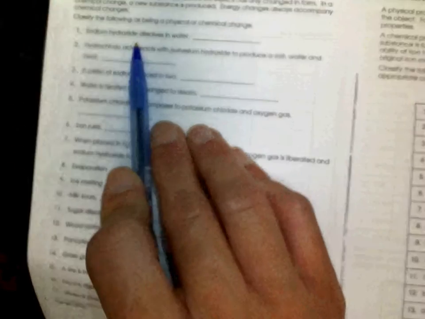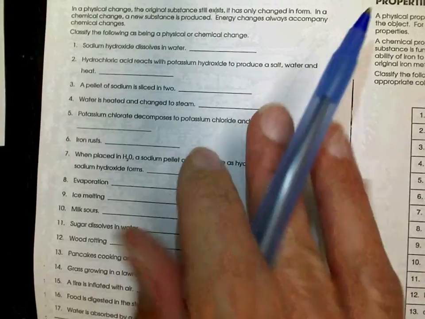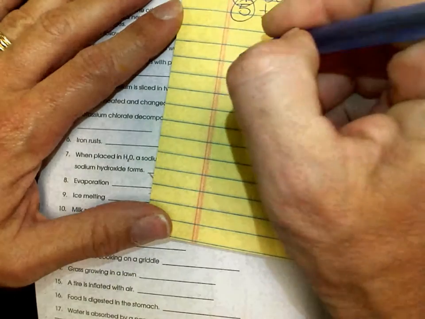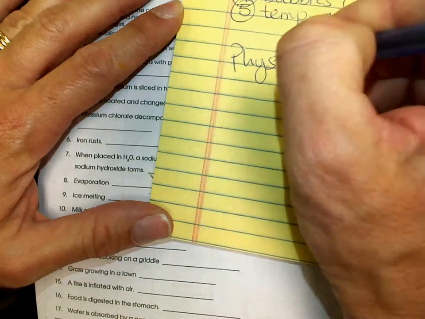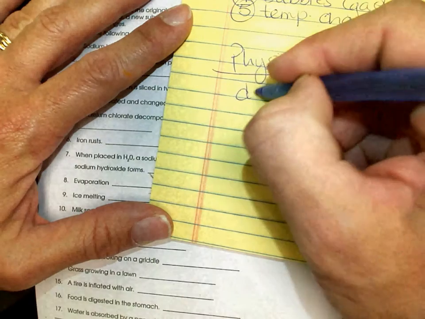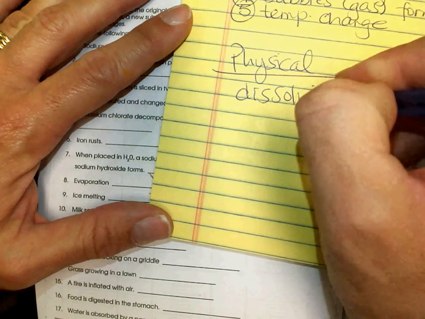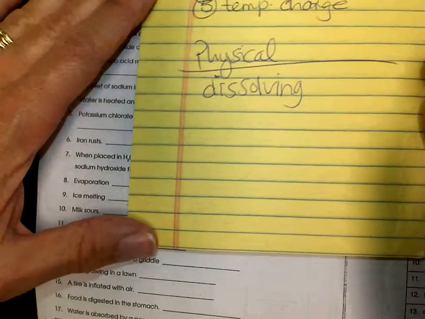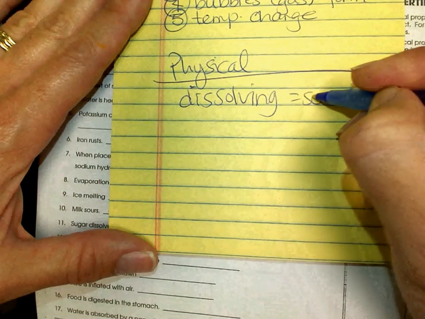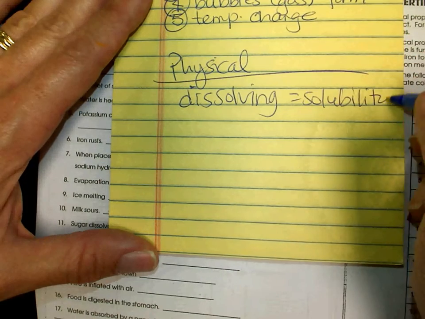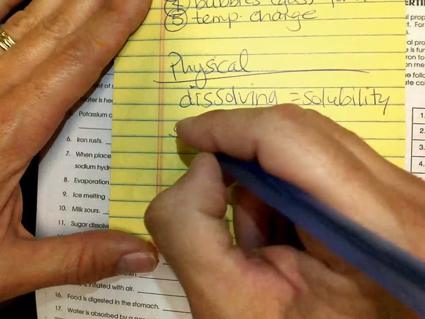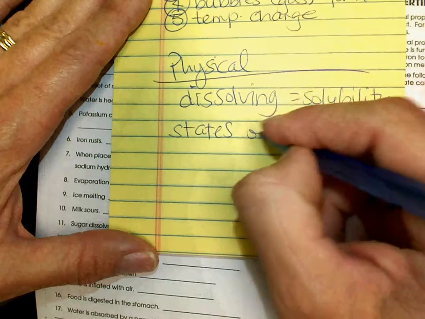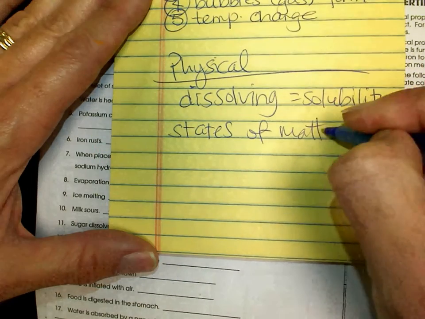Number 1, sodium hydroxide dissolves in water. That makes me think, I've got to tell you two things. These are two things that are always physical changes: dissolving or solubility, and changes in states of matter.